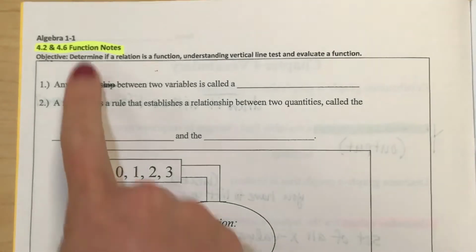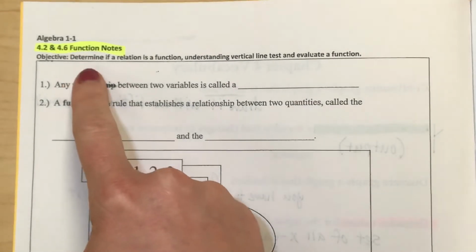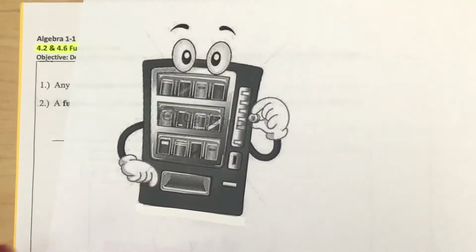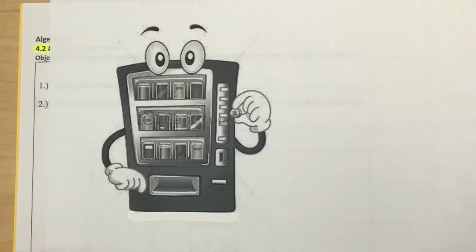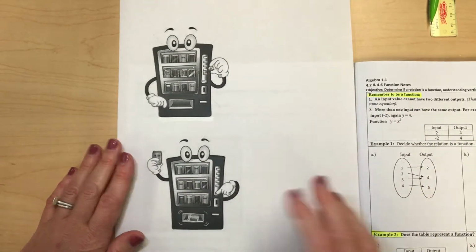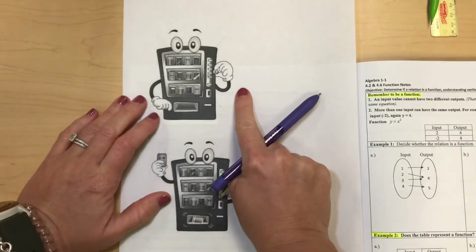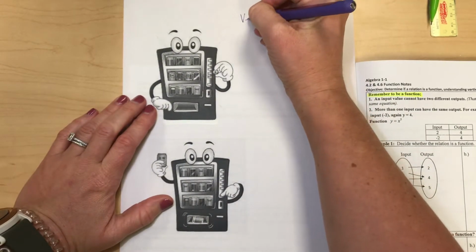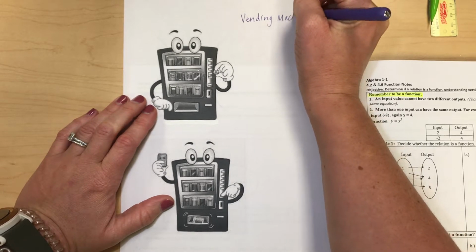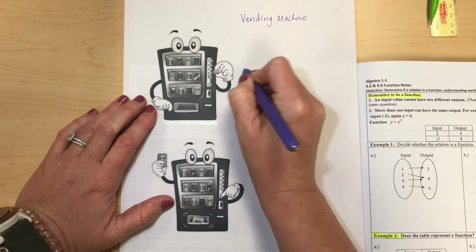In this video, I'm going to help you understand the difference between a relationship and a function. And the first thing that I thought I would do is show you this vending machine, because a vending machine is a very good example of what a function represents. So in a vending machine, you have an input.